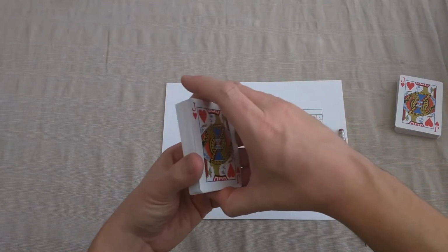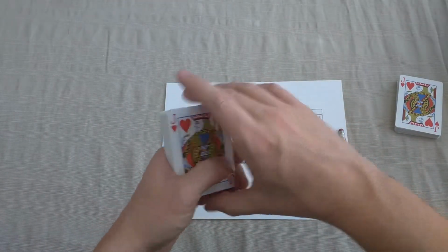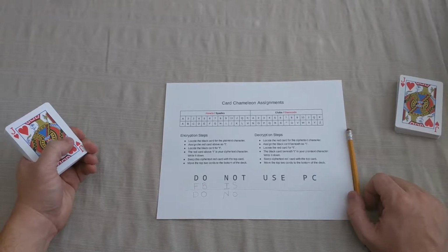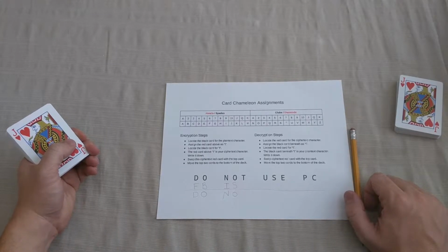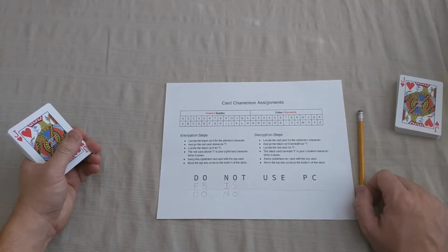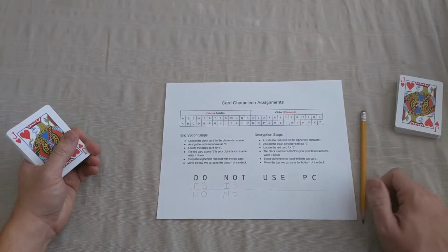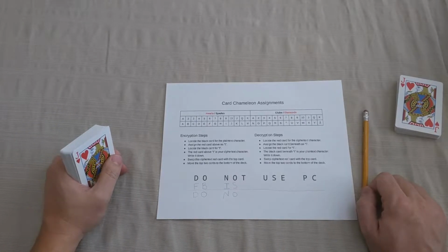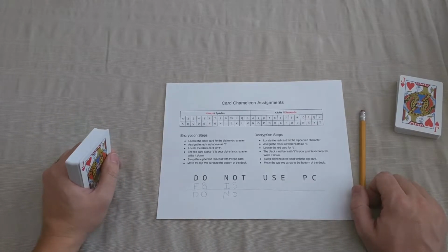A note about keying the deck. You can key the deck with a riffle shuffle. I have a separate video that talks about how you can maximize the entropy of riffle shuffling a deck, and it takes about 11 to 12 riffle shuffles to maximize that entropy.